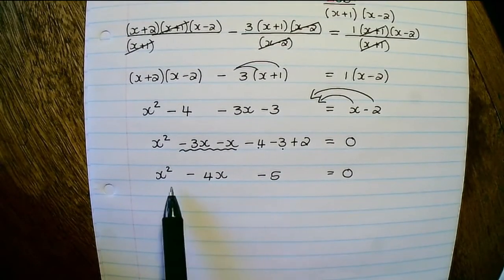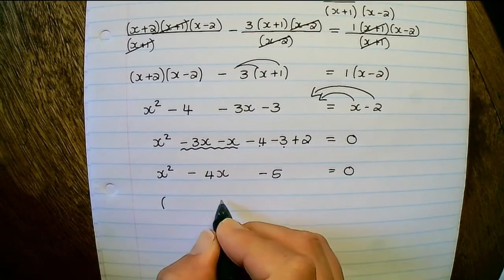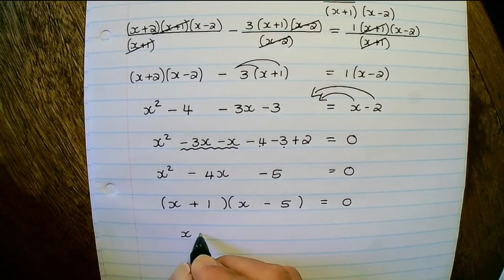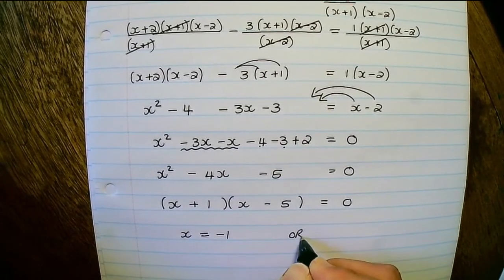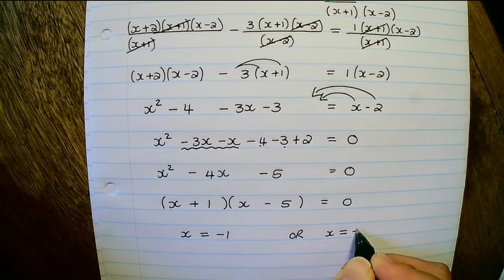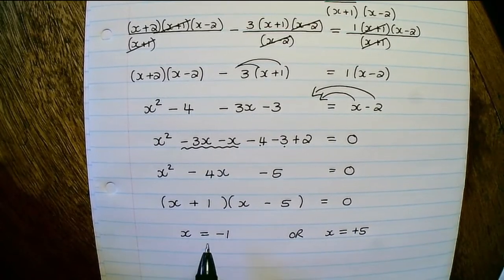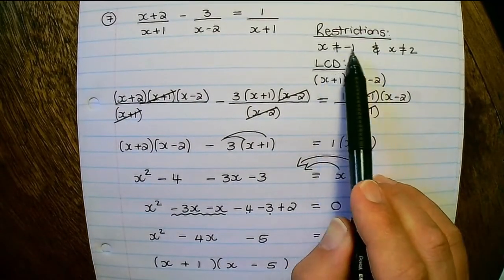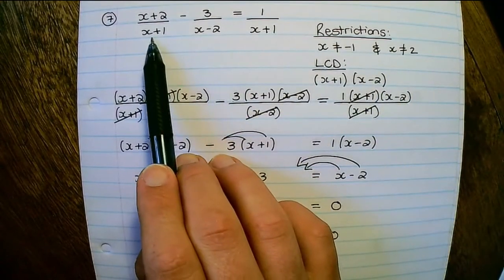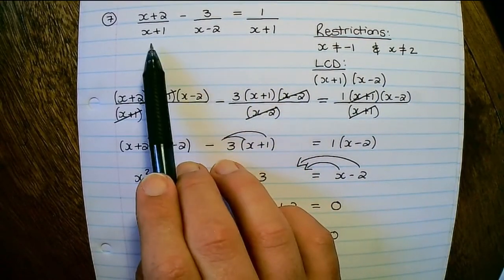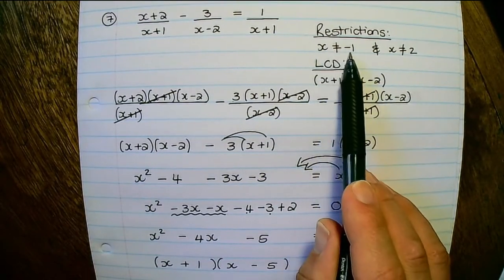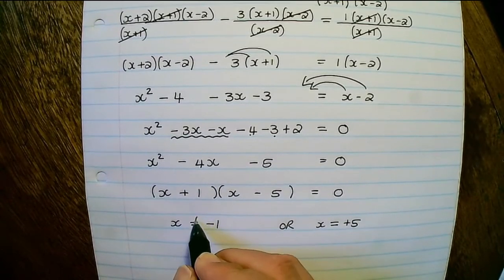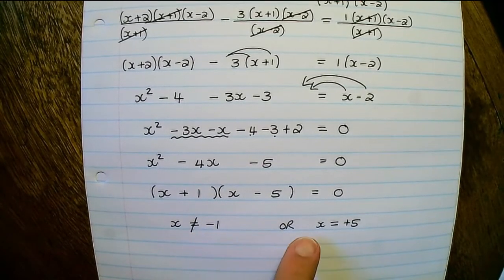Now I am left with a simple trinomial which I can factorize. And when I solve for x, I see that x is equal to negative 1, or x is equal to positive 5. But now we need to go check the restrictions. And remember, right at the start, we placed these restrictions on x because we do not want to make the denominator equal to 0. And I can see x cannot be equal to negative 1. So if I look at my final solution, I can say x cannot be equal to negative 1, therefore x is equal to 5.